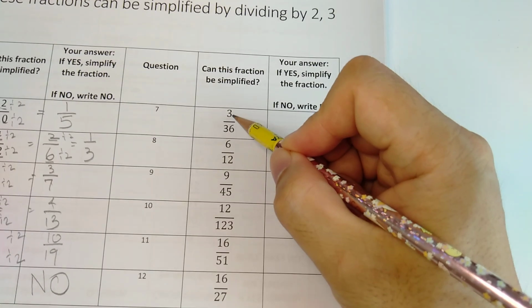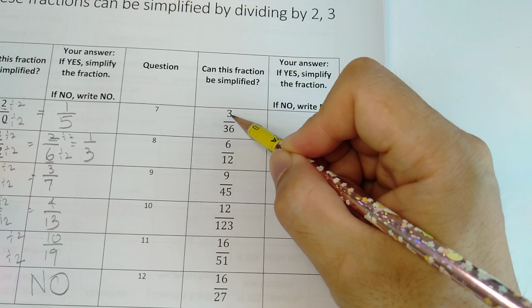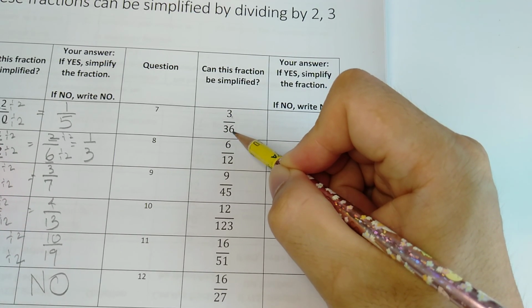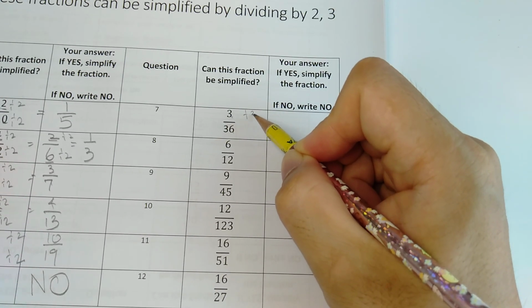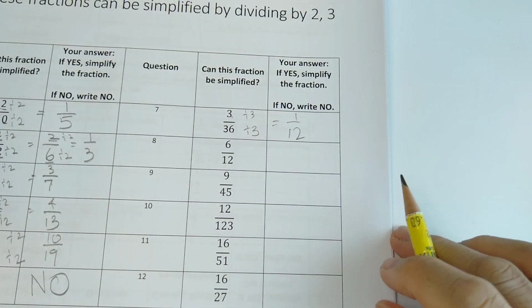This is not an even number. I cannot divide by 2. This is not a 5. It's not a 0. I cannot divide by 5. This is a 3. I can divide by 3. 3 plus 6 is 9. 9 is divisible by 3. So I can divide the numerator and denominator by 3. And I have 1, 12.